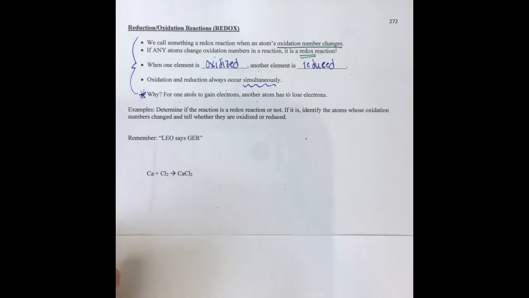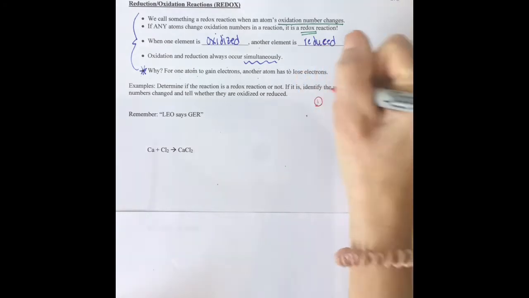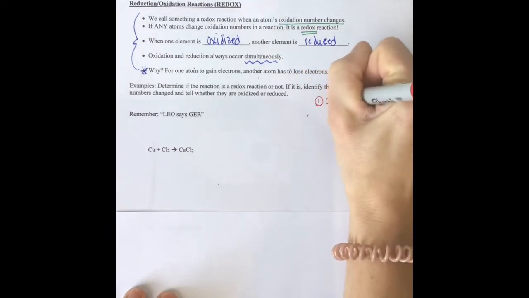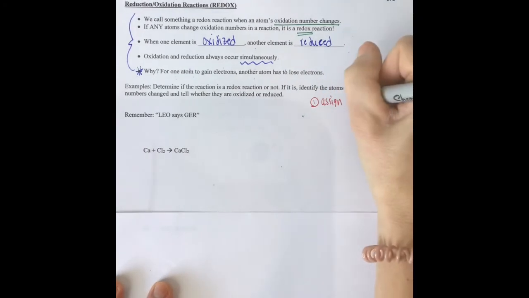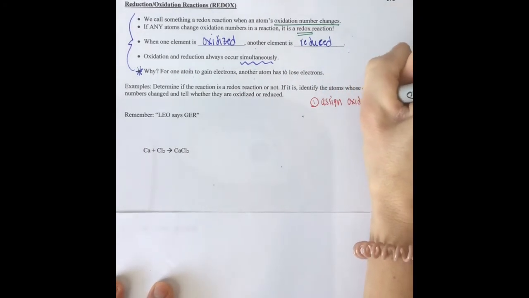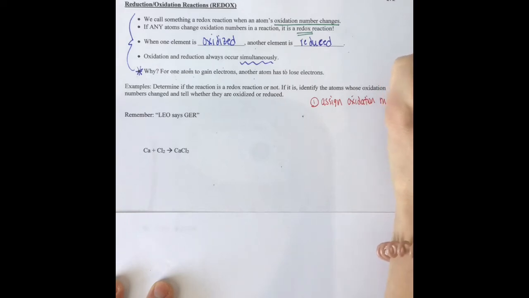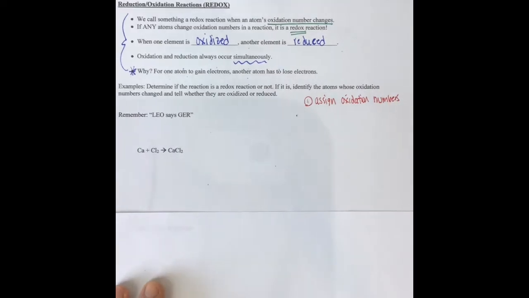Okay, in these examples below, we're going to determine if it's a redox reaction or not. And if it is, we're going to decide which elements were oxidized and which were reduced. Over here to the side, I want you to write down 2 steps for doing these. The first thing you need to do is assign oxidation numbers. Because that is the only way you will be able to tell if something changes.